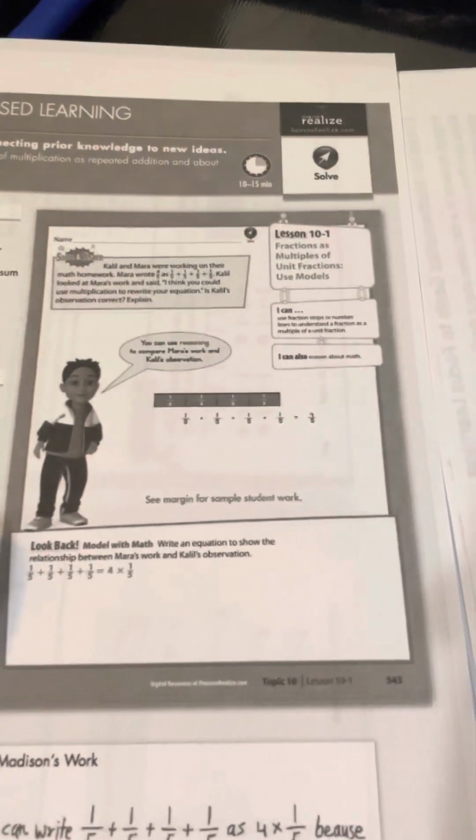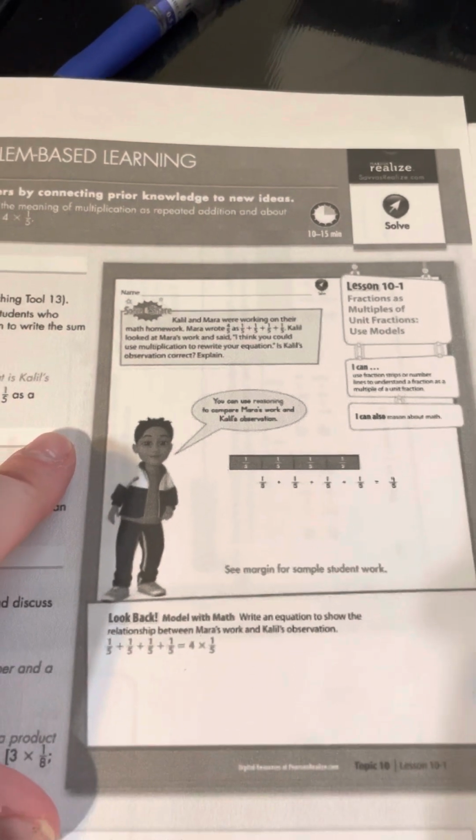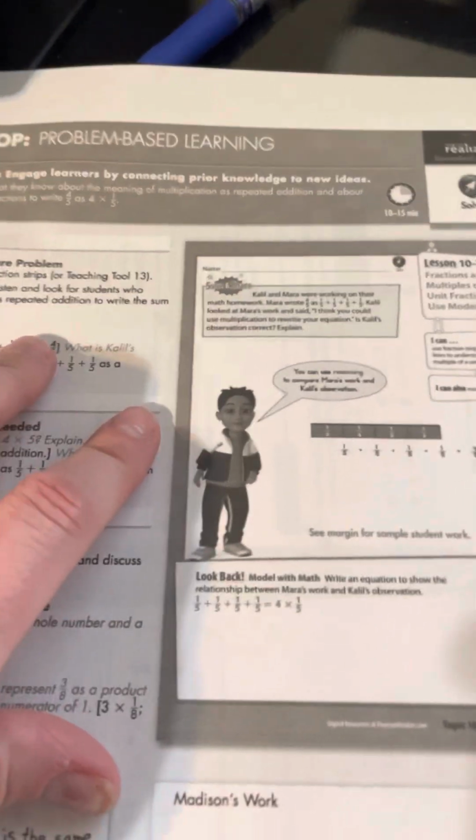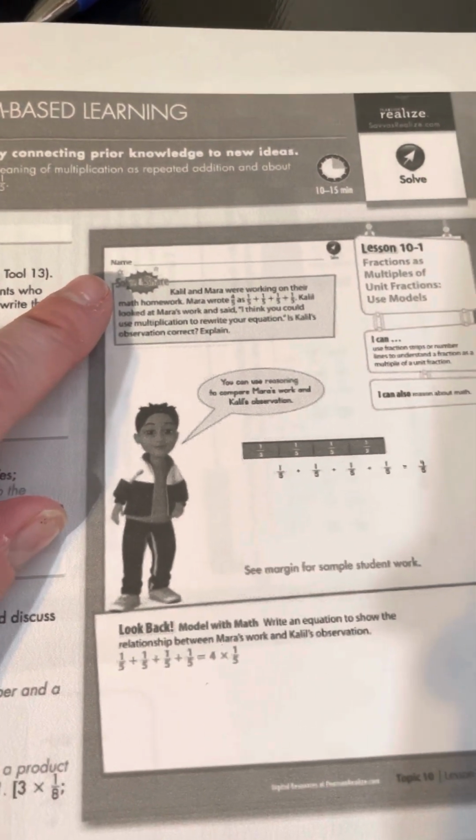So Ari, if you turn to page 543 in your book, you'll see lesson 10.1, fractions and multiples of unit fractions. All right. So let's go over this problem first in the beginning to introduce the concept.